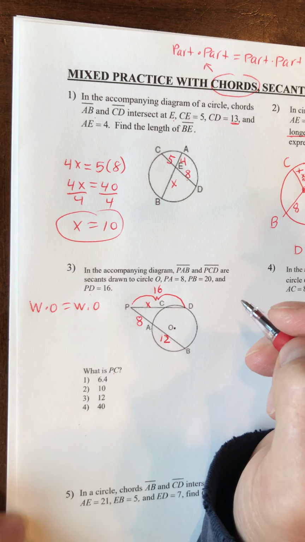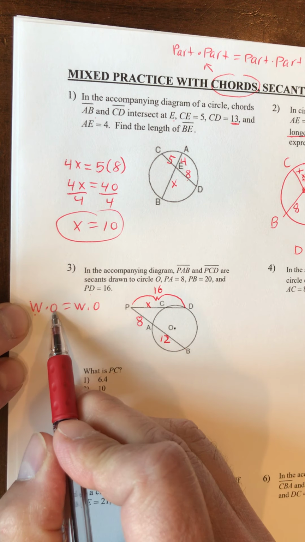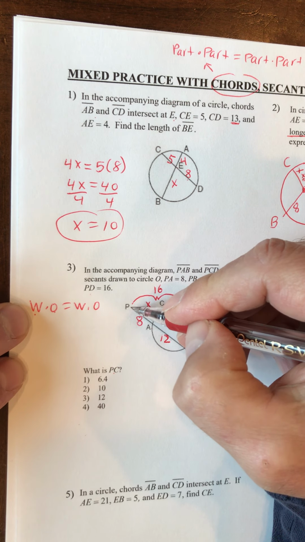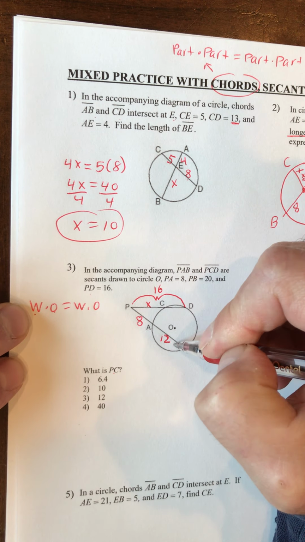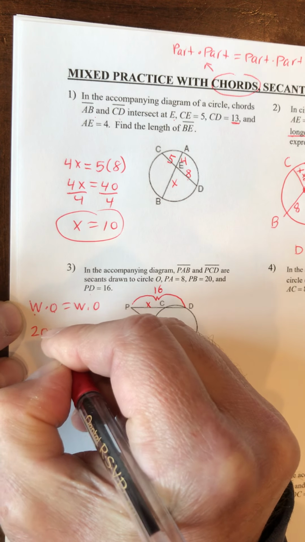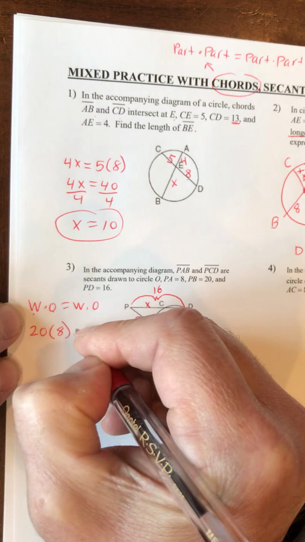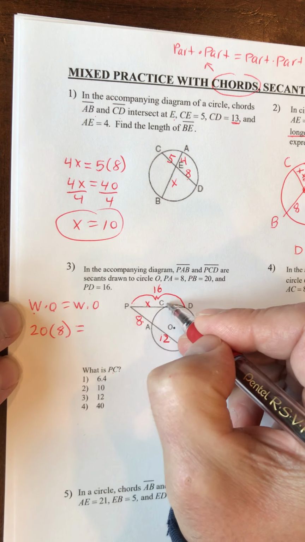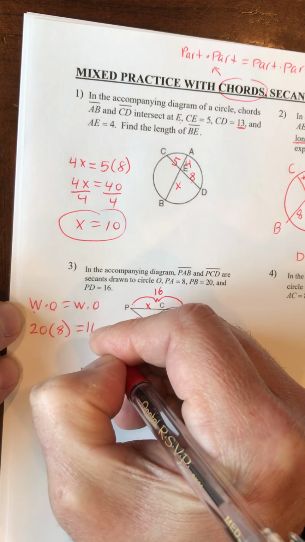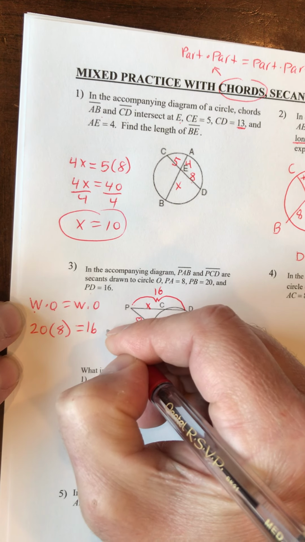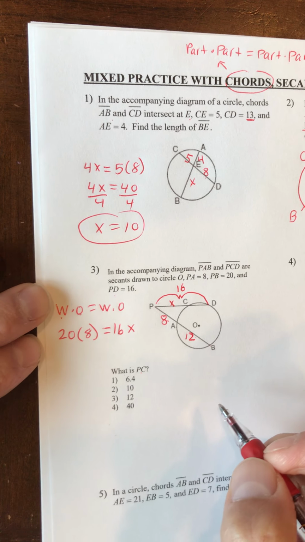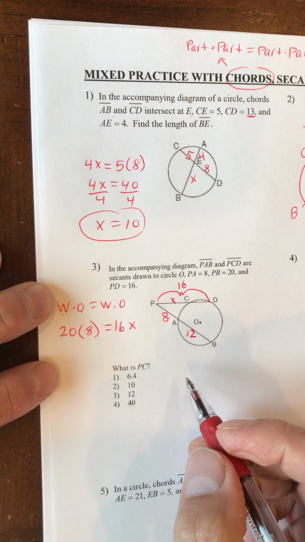So remember, the whole times the outside. If I'm looking at this one, the whole is 8 plus 12, so the whole is 20, times the outside, which is 8, equals the whole. This one, the whole is 16, times the outside, that's x. So we have a basic one-step equation.